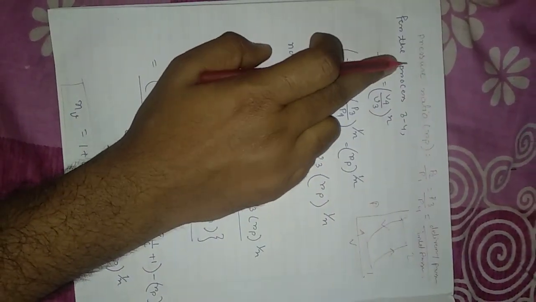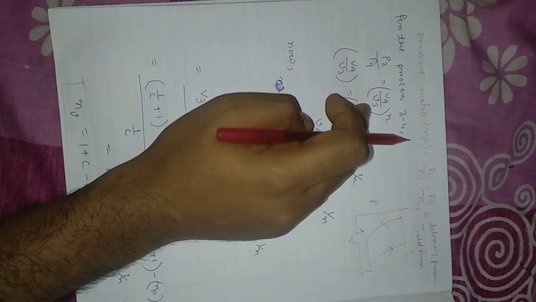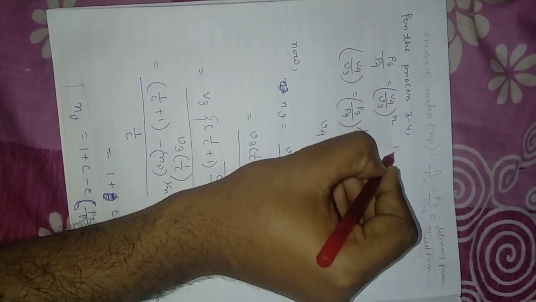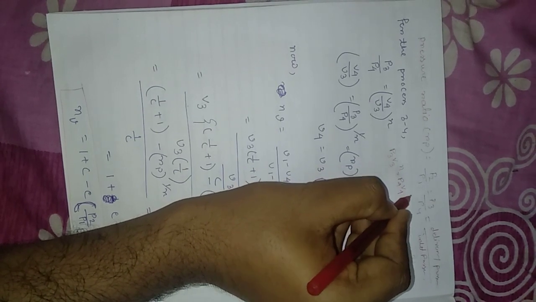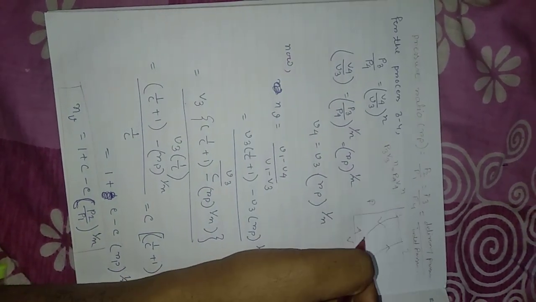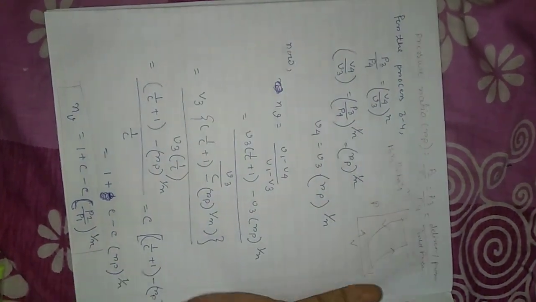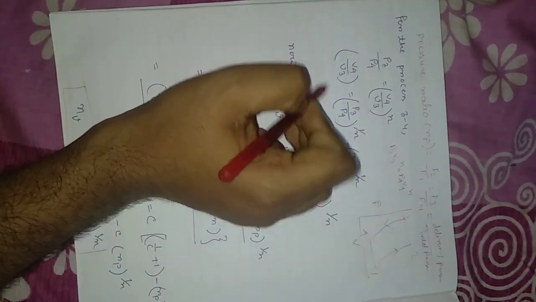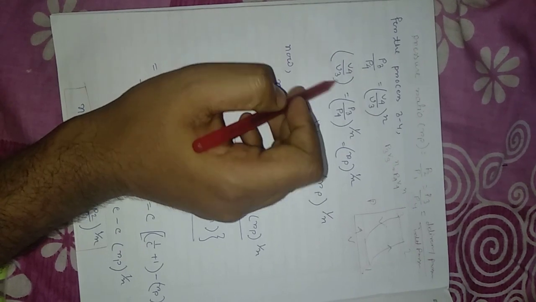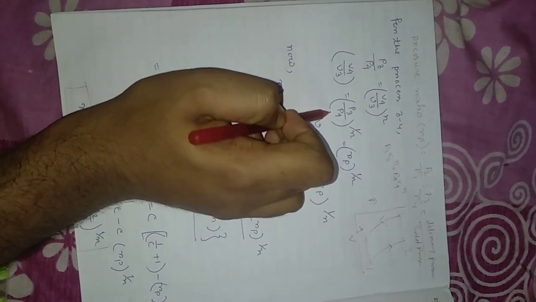Now for the expansion process 3 to 4, if you apply the polytropic relationship between 3 and 4, you can write down P3 by P4 is equal to V4 by V3 to the power n, because 1 to 2 and 3 to 4 both follow the polytropic process, so obviously they satisfy these equations. Now from that expression you could write down V4 by V3 is equal to P3 by P4.